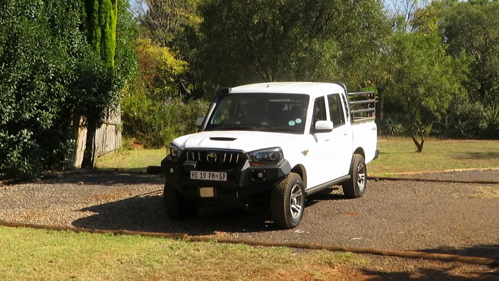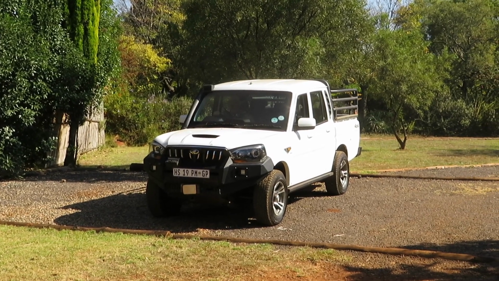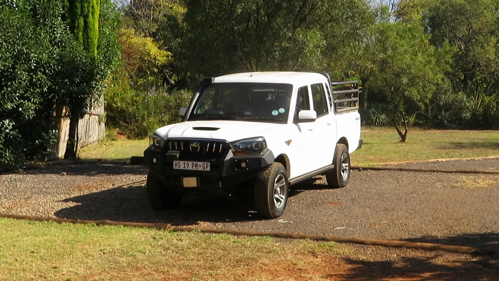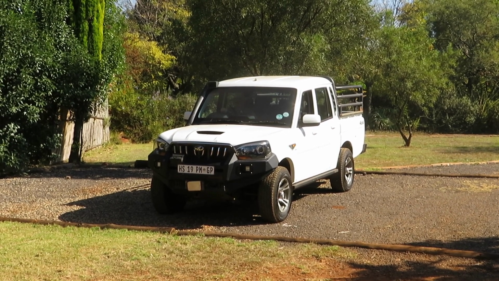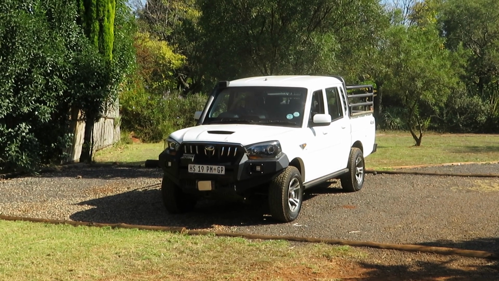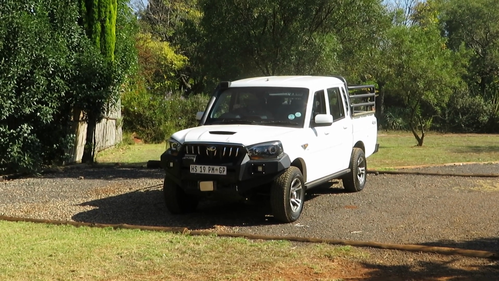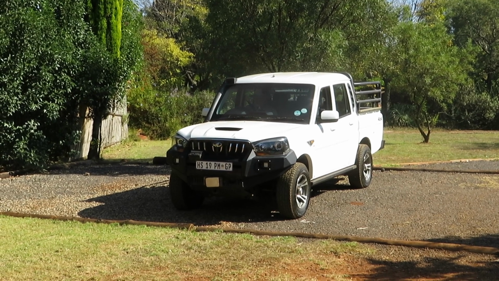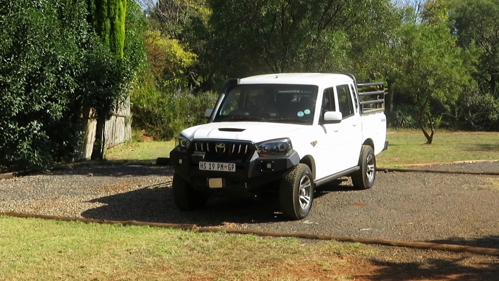This is the manual Karoo, so I'm going to select first gear at this stage, low range, 4x4, all 4 wheels are locked, and I'm going to approach the uphill, the incline, in crawl speed, as slow as possible but as fast as necessary.